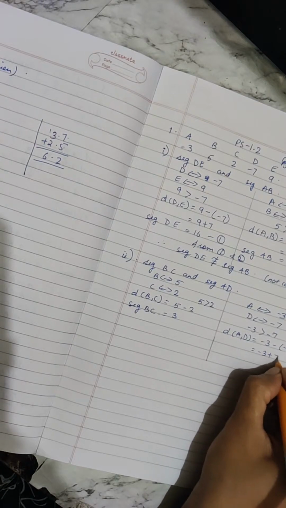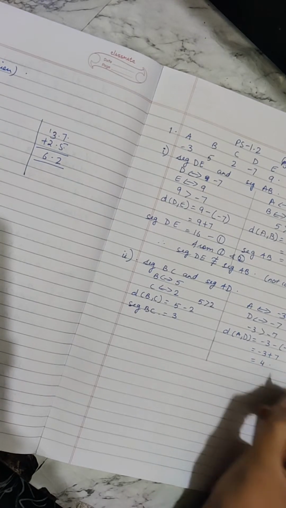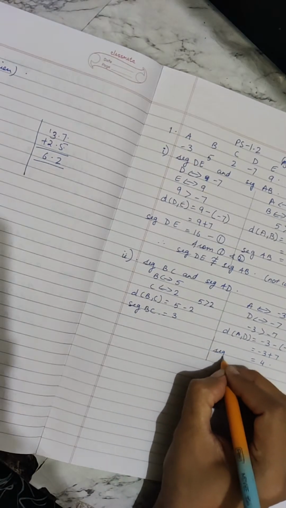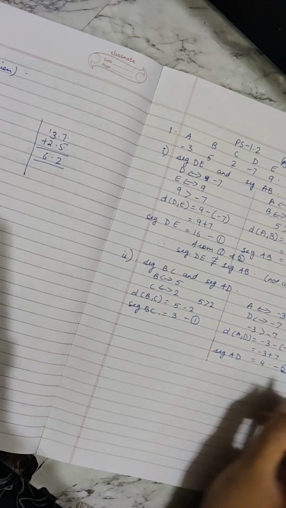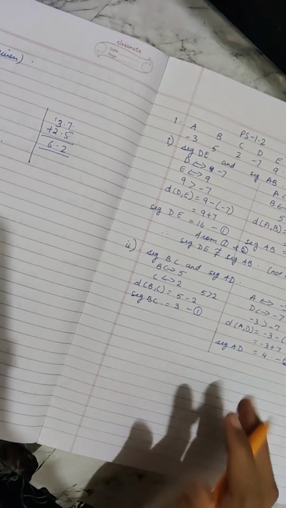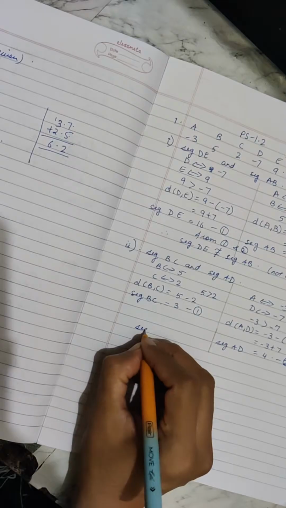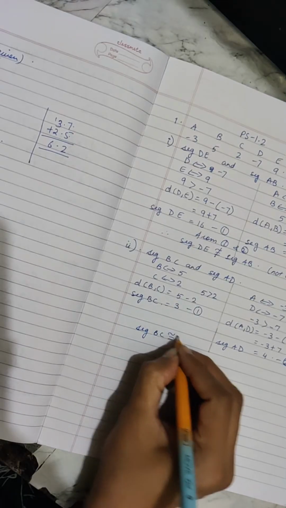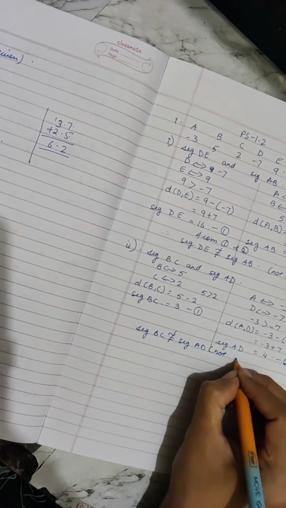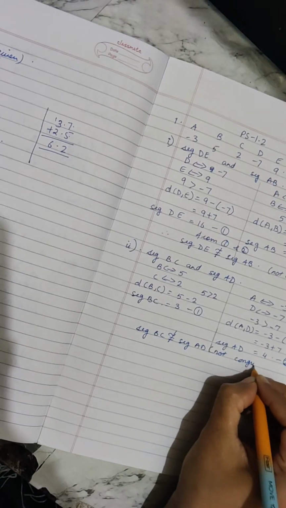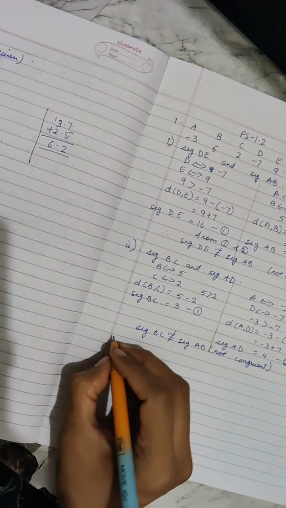So minus 3 plus 7, that is 4. So seg AD is 4. Again you can mark this as 1 and 2. You can see both are not the same. So you can say seg BC is not congruent to seg AD. Okay. Going on to the third sum.